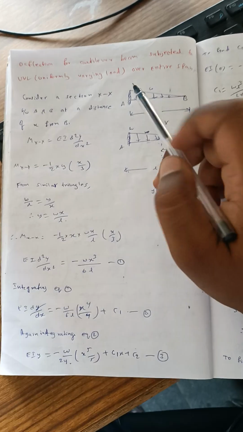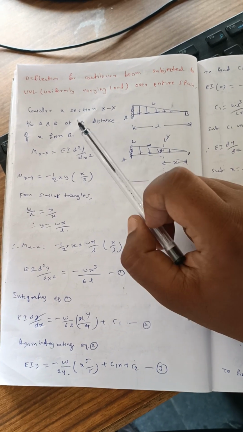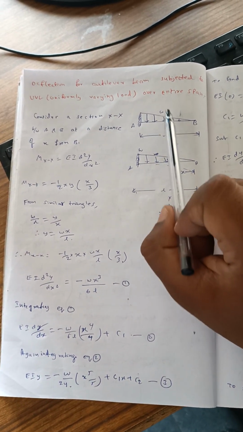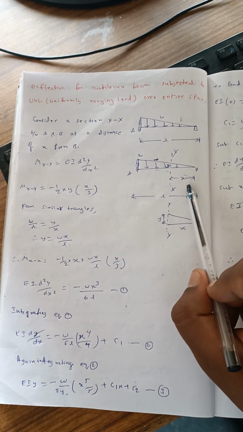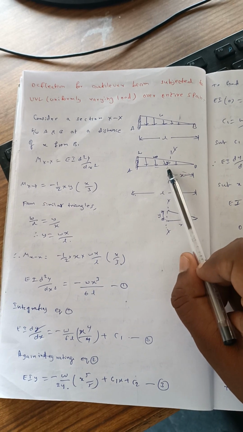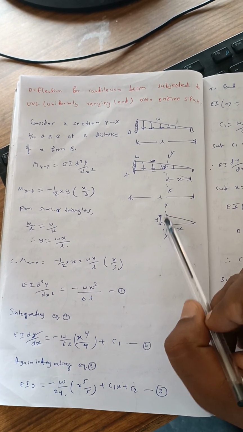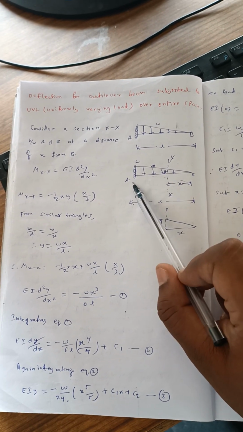In the same way, we can calculate the deflection and slope for a cantilever beam subjected to uniformly varying load over the entire span. So here this is a UVL. So consider a section XX between A and B. So I have taken a section at a distance of x from B. Okay, now at this point I need to calculate the moment. See here, let this height be y and this is x, this is w and this is l.